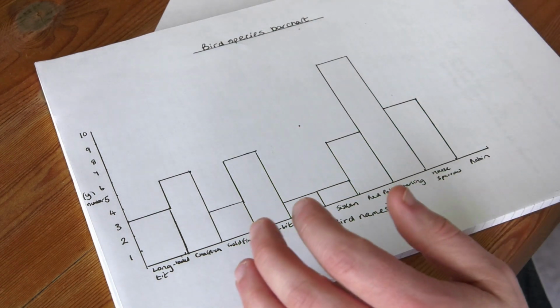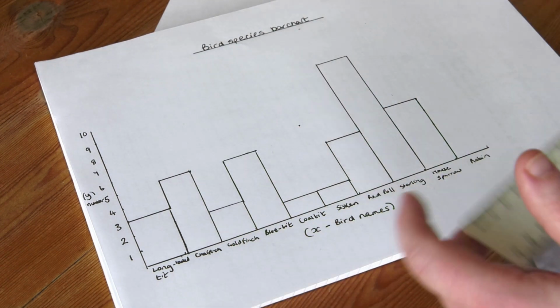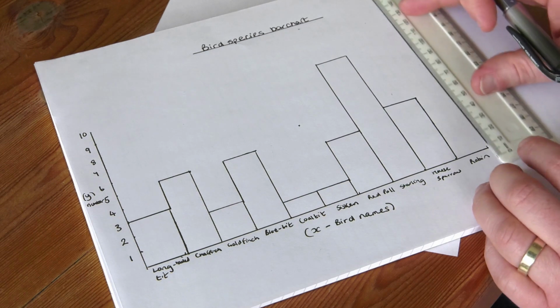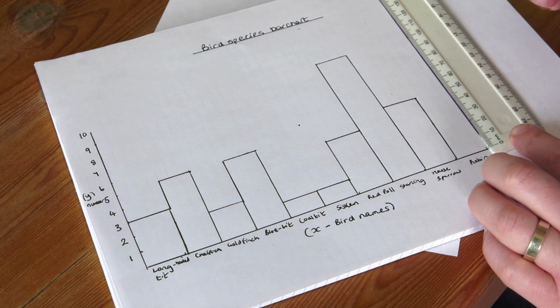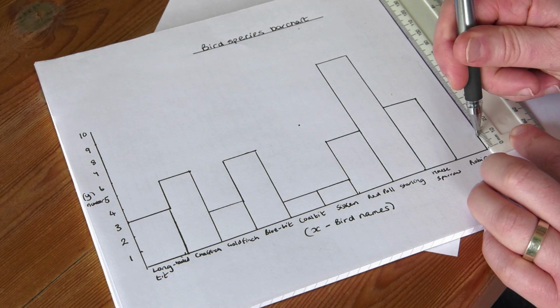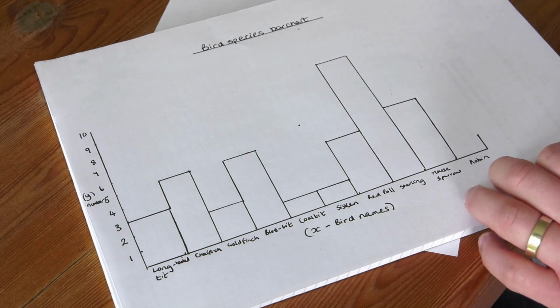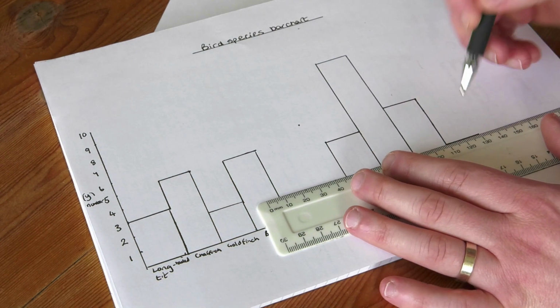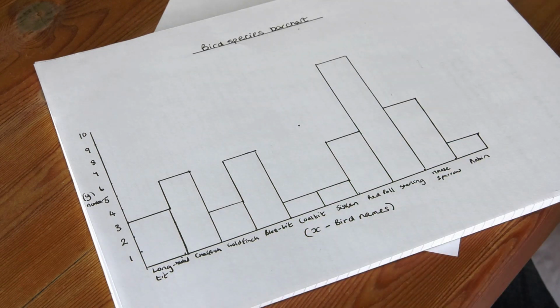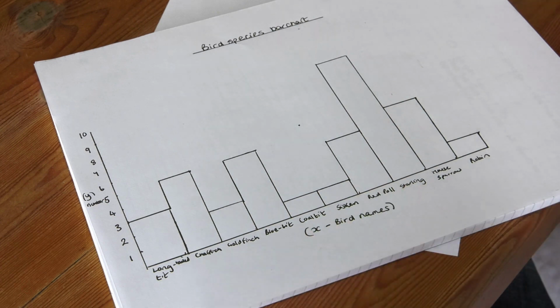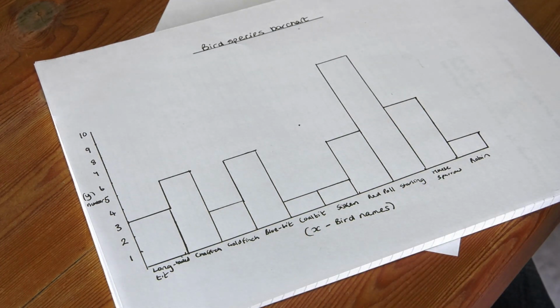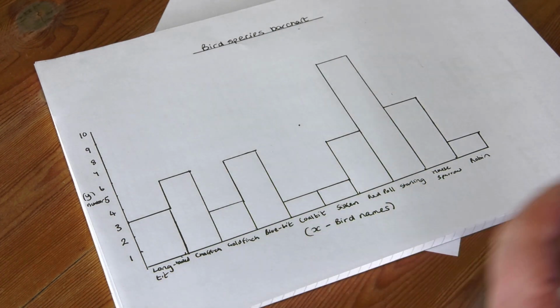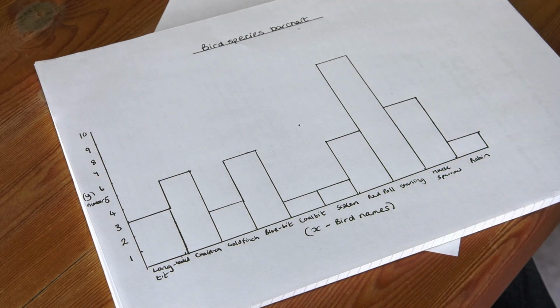Complete it and draw across. And then my robin, we only spied 1 robin, so that's not going to go too far up. So we'll just do 1. Now, that was the measurements that I used. You can use your own measurements depending on the size of the sheet of paper that you're using. There's no right or wrong way of doing it. You can use whatever measurements you require.